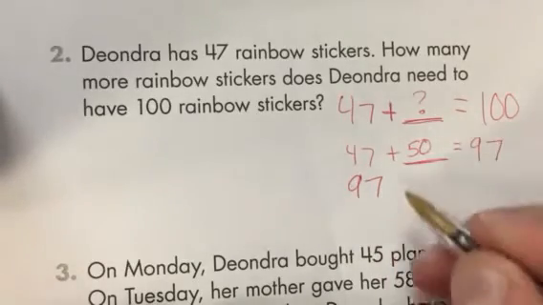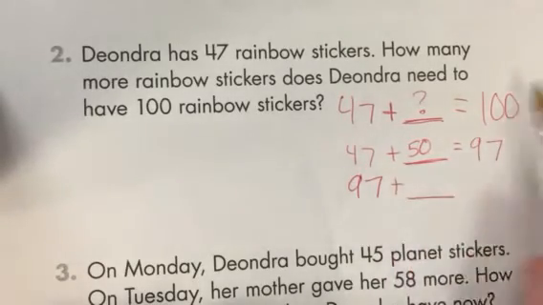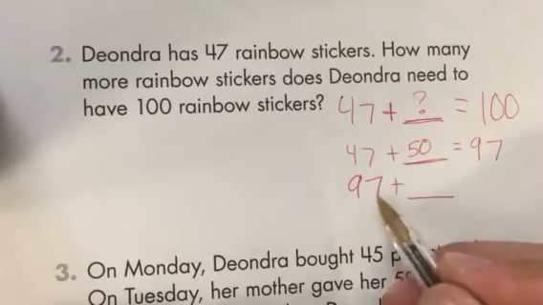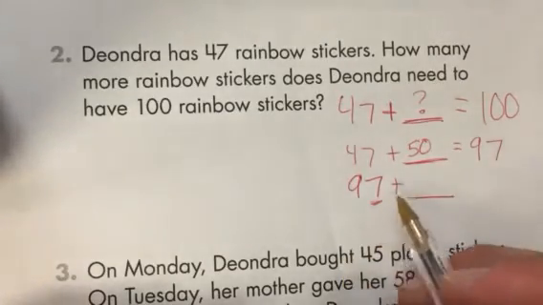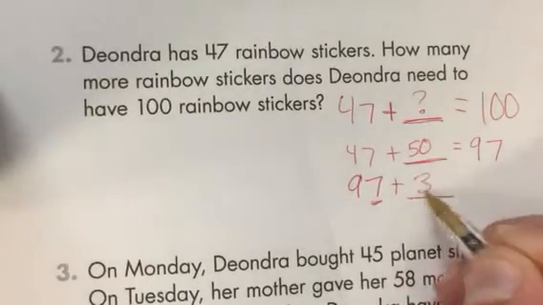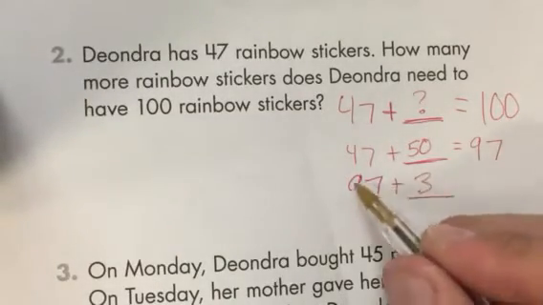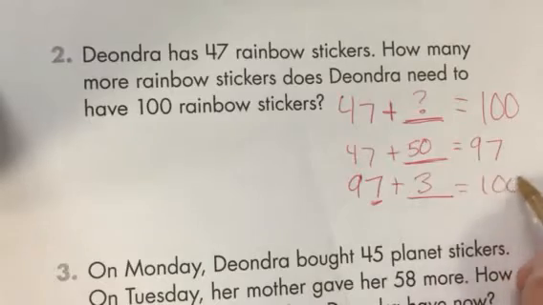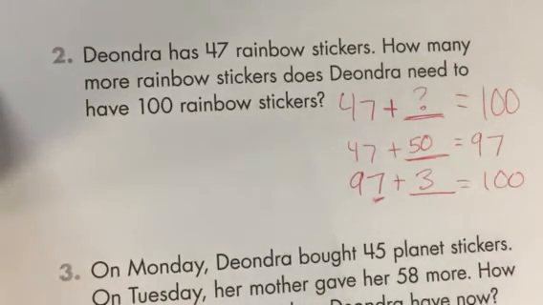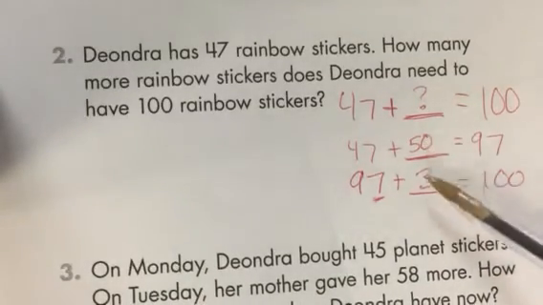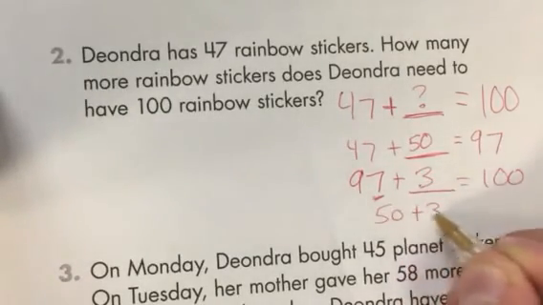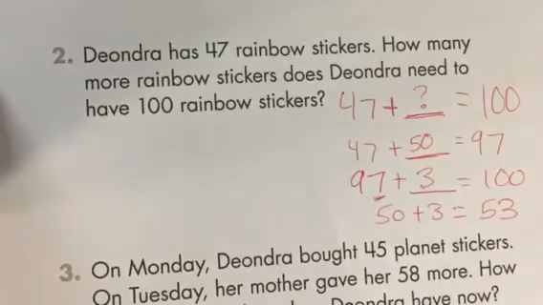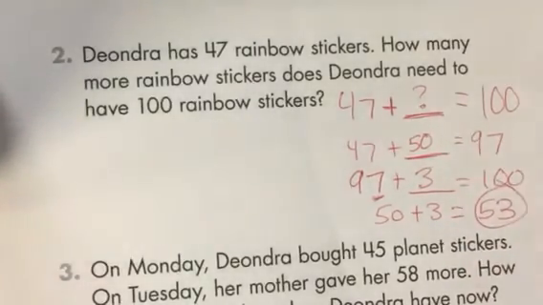If I'm at 97 and I'm trying to get up to 100, I can see all I have to do is 7 plus what gives me 10. Because if I can figure out how to make 10, 7 plus 3 gives me 10. And if I add that to the 90, that'll equal my 100. So how much did I have to add in all? I had to add a 50 and I had to add a 3. So altogether, I added 50 plus 3, which equals 53. Therefore, my answer is 53.